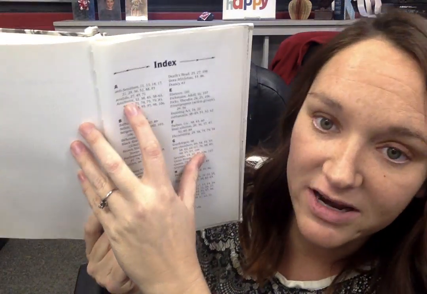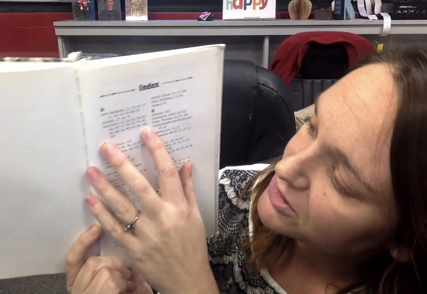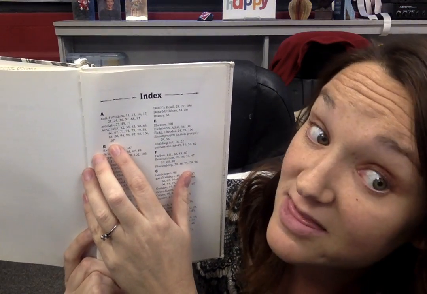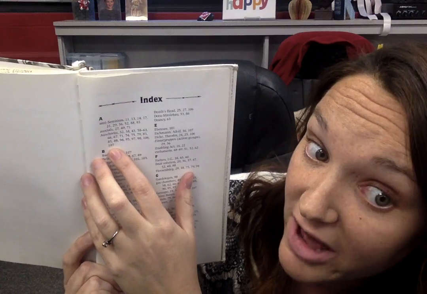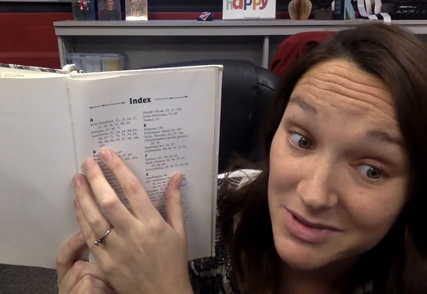Another way to get to what you need in a book is to use the index. The index is always at the back of the book, and it's usually in alphabetical order. Some books can have some pretty heavy indexes, but this one's just an index of terms, words that are in the book. And I'm doing Auschwitz. So right here in the A's, look at all these page numbers. So these are all the pages in the book that talk about Auschwitz. Some of them might be good for me, some of them might not. But I'm going to start with the first one. It's page 32.